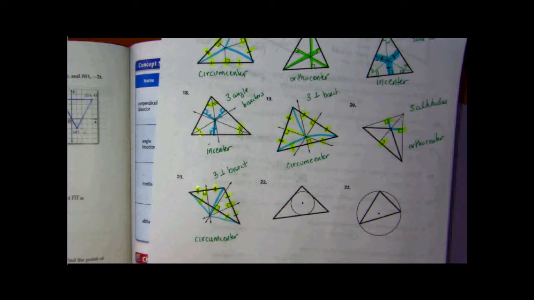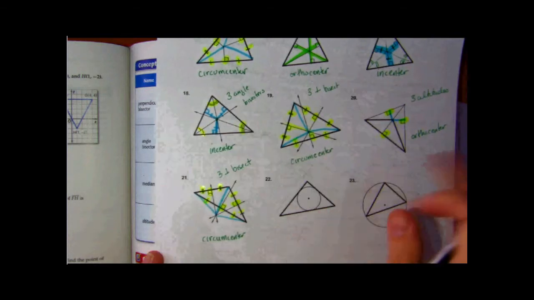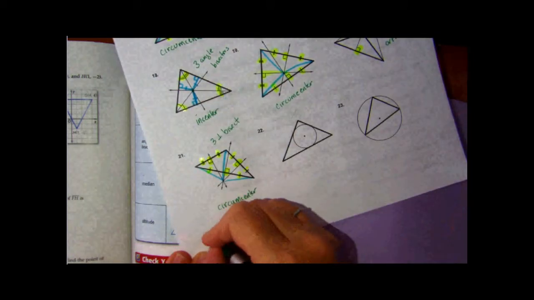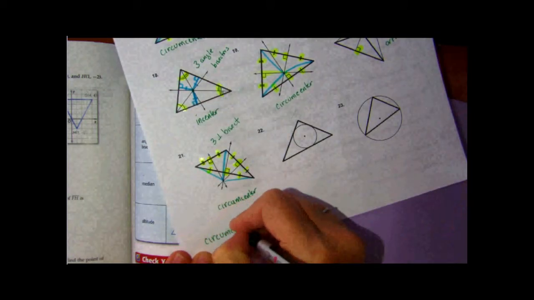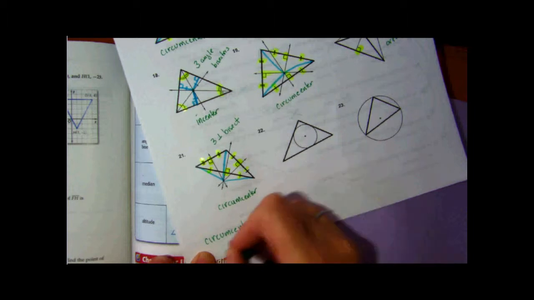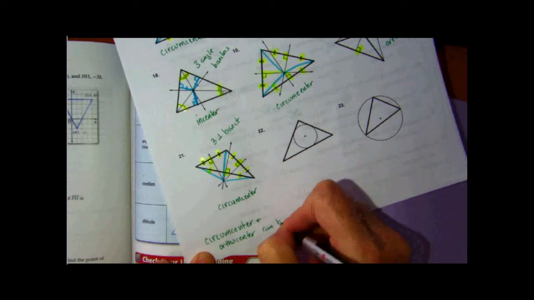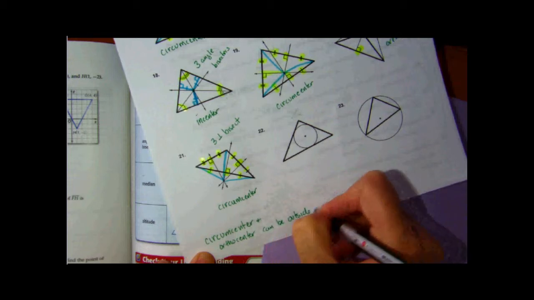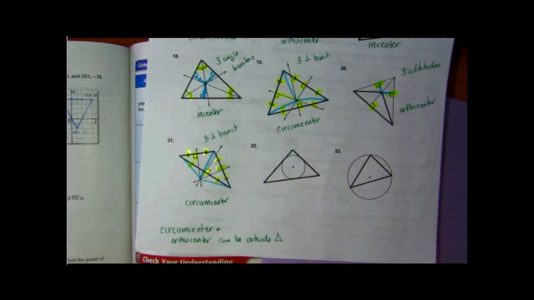So the circumcenter doesn't have to be inside the triangle. Actually, the circumcenter, write it down here. The circumcenter and the orthocenter can be outside. The incenter and the centroid have to be inside. And that's due to the nature of the lines that create them.